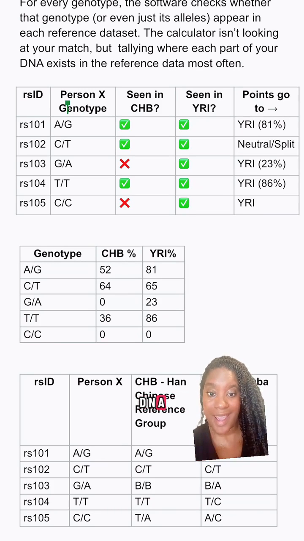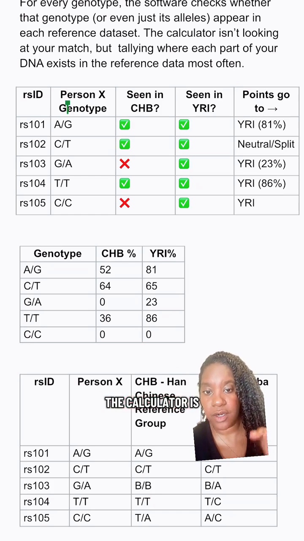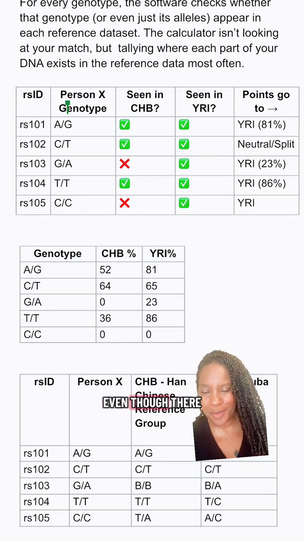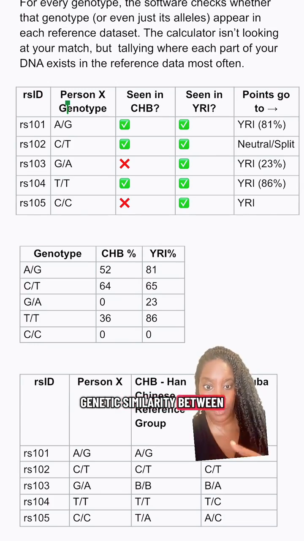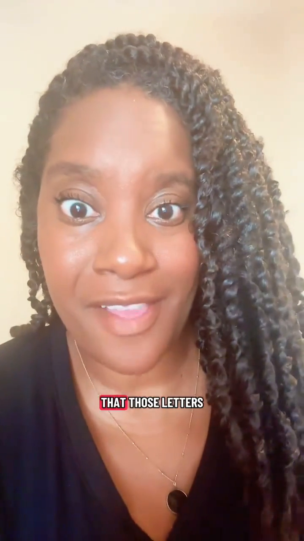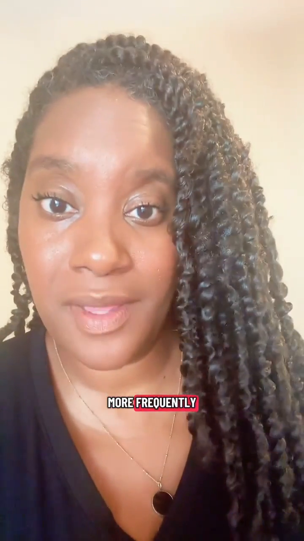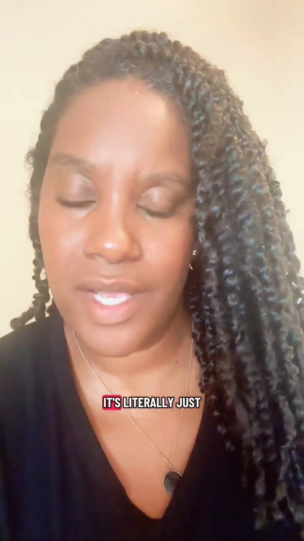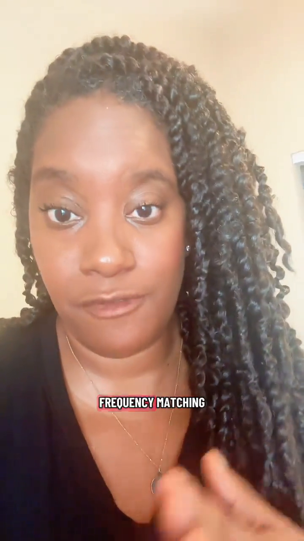The person's individual DNA actually is more similar to the Chinese group, but based on how the calculator is weighting using frequencies, it's assigning it to the Yoruban group, even though there really isn't much genetic similarity between person X and that sample population. So it doesn't mean that that person is actually related to the Yoruban group. It just means that those letters happen to appear more frequently in that particular population group panel. So the calculator is never reading who you are. It's literally just comparing you to frequency tables. The DNA calculation isn't about ancestry, about family. It is literally just frequency matching.